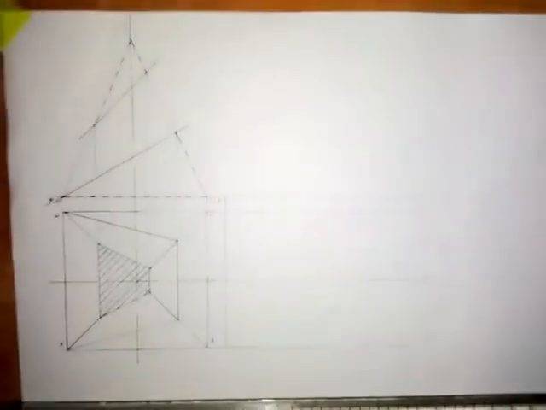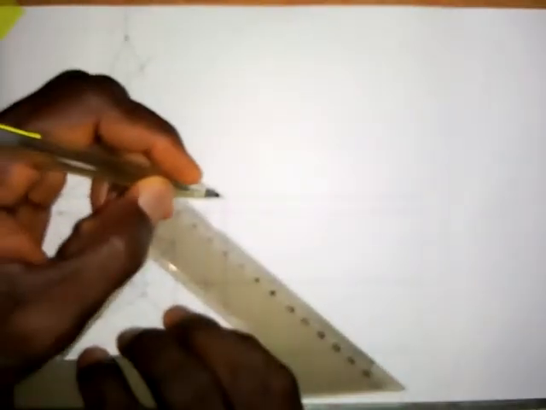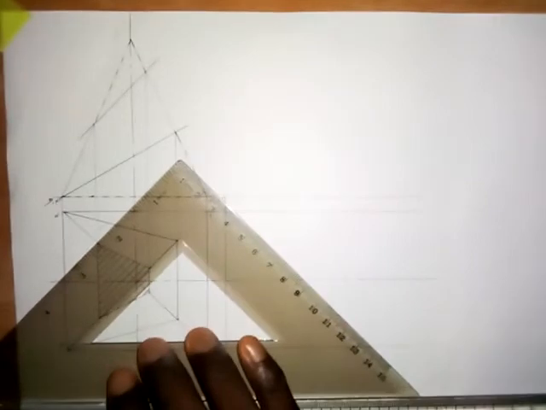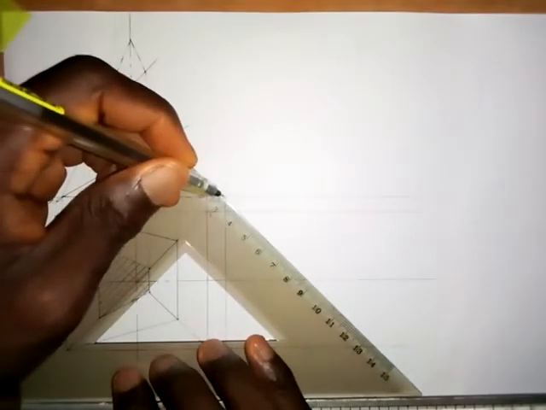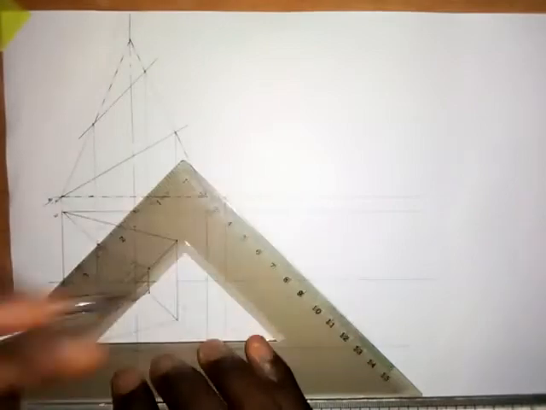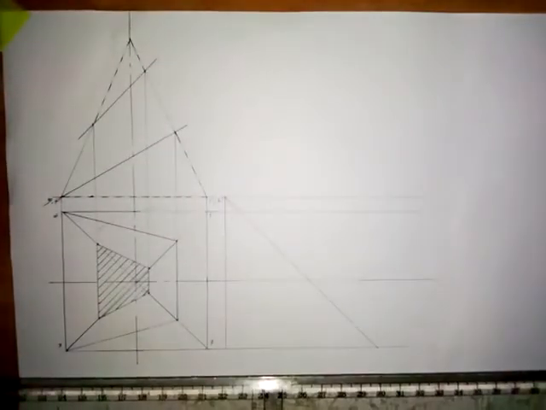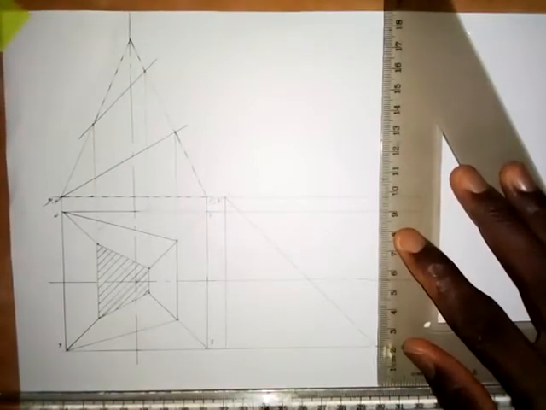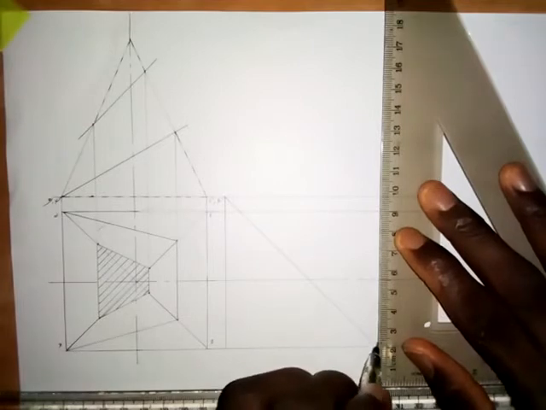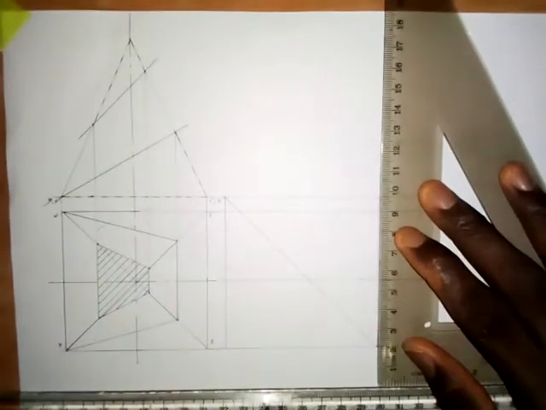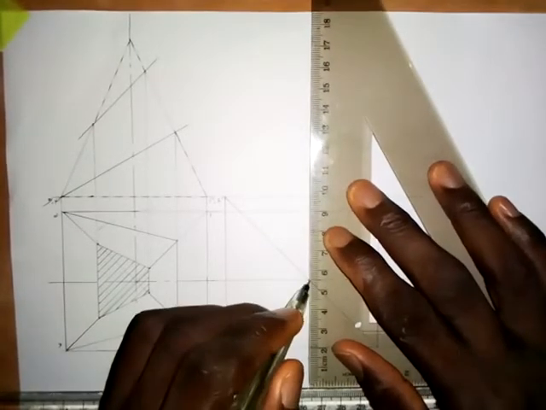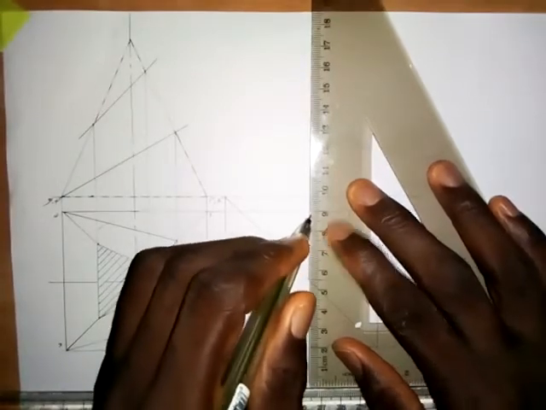You then take your 45 degrees set square, set it at this point here, and draw the line that is inclined at an angle of 45 degrees to the horizontal. Then from this point here, set your set square and draw a vertical line. When it touches the horizontal line that comes out from the base of the pyramid, stop it there. So here this is a center line, so we draw it out like this.